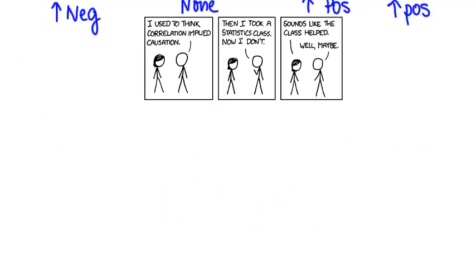Now this comic down here is kind of interesting. Remember that correlation is how they're related. And it says, "I used to think that correlation implied causation. Then I took a statistics class and now I don't know." "Sounds like the class helped," she said. Well, maybe. Statistics classes are very confusing, I will say that. And quite honestly, correlation may or may not be related to causation. We don't know just because they have a correlation that one thing caused the other. So you really need to think about that as we're working through scatter plots.